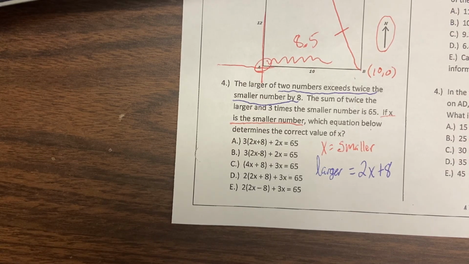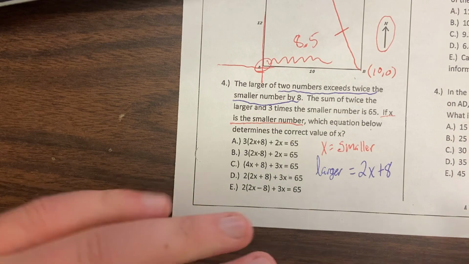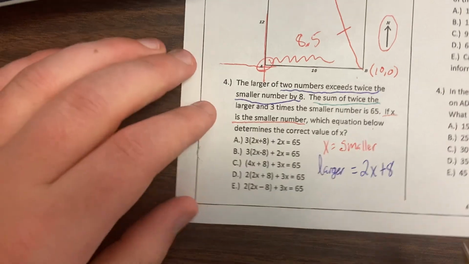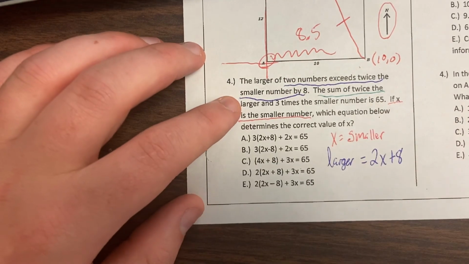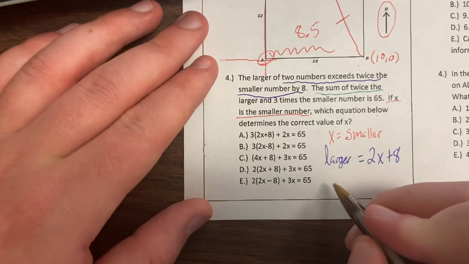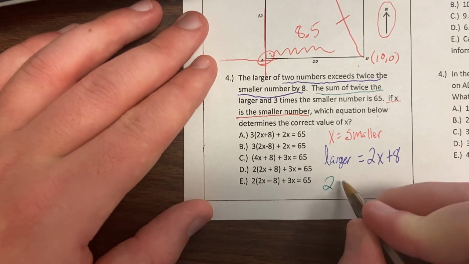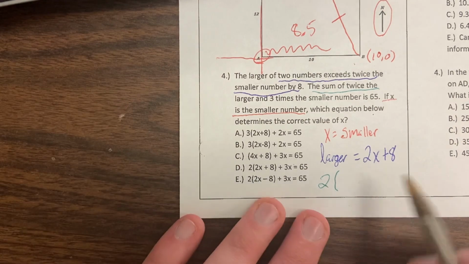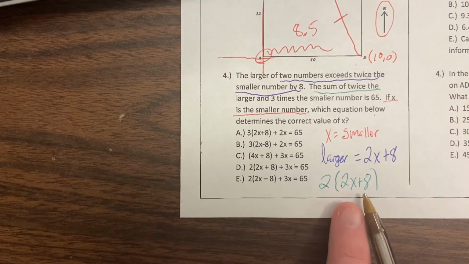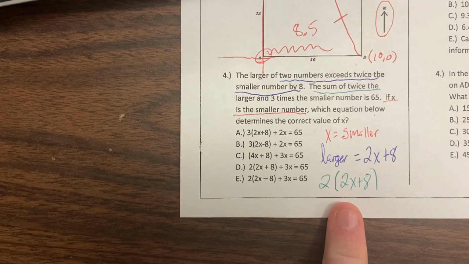And then the next sentence we read: the sum. So we know we're dealing with addition here. The sum of twice the larger. Twice means we're doubling, so we have twice the larger number. We just indicated that the larger number is 2x plus 8. We need twice of that value.